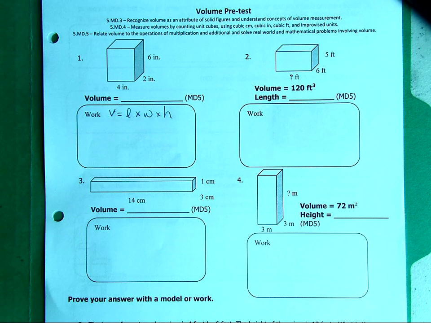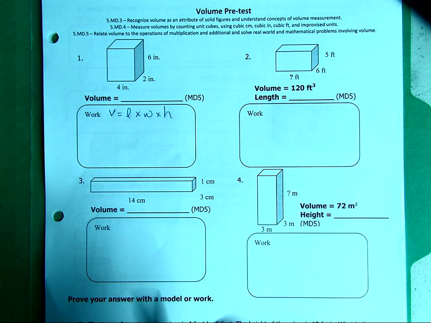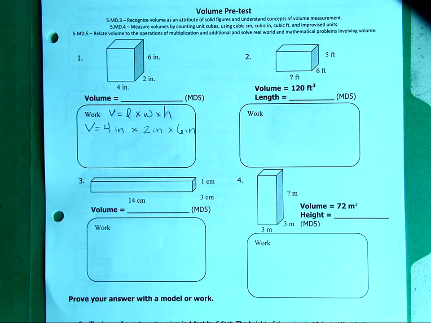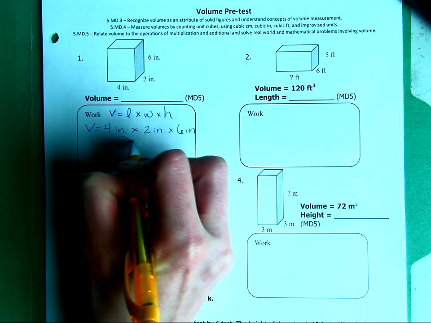So I have my formula written down. I don't know the volume. I do know the length is 4 inches, the width is 2 inches, and the height is 6 inches. So I fill in my numbers, and now I multiply. 4 times 2 is 8, and 8 times 6 is 48.